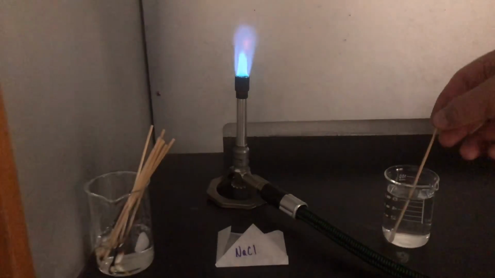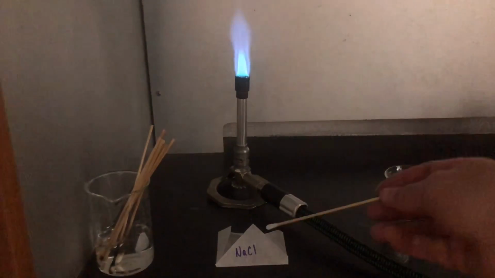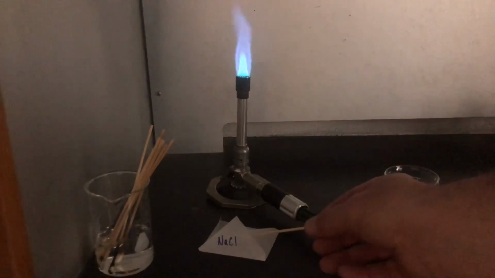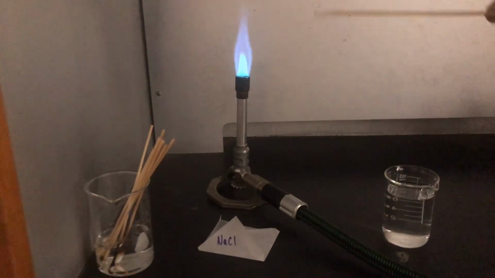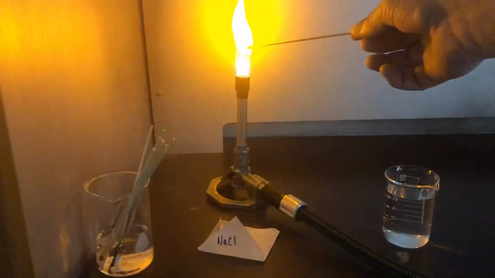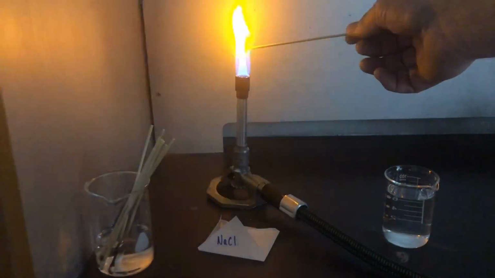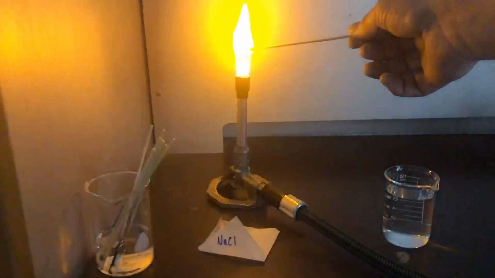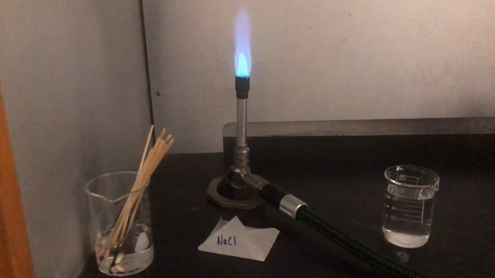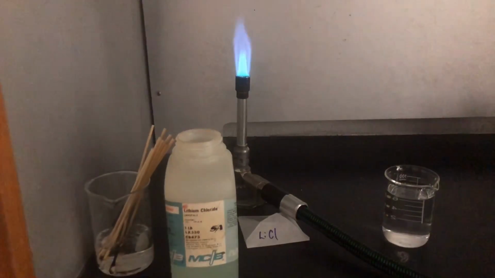So sodium chloride. We want to get a little bit of the table salt here on our cotton swab and see if we can compare that to our sodium nitrate. This is sodium chloride, very nice bright yellow, kind of orangish. Sodium chloride.